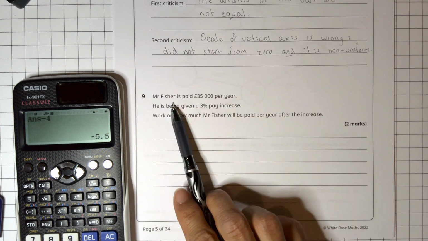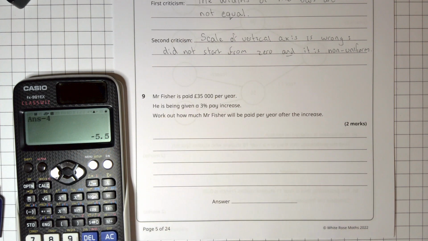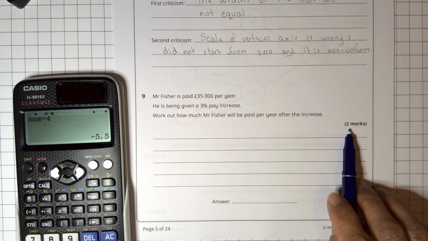Now we're on to question 9. And question 9, Mr. Fish is paid 35,000 per year. In 1 year, that's what he's paid. He's being given a 3% pay rise. Work out how much he will be paid per year after the increase. Now, these type of questions, there's normally different ways of doing it, so find the one that suits you. What matters is that you show some workings and that we get the same answer at the end.